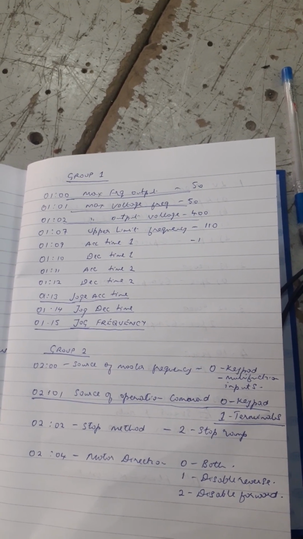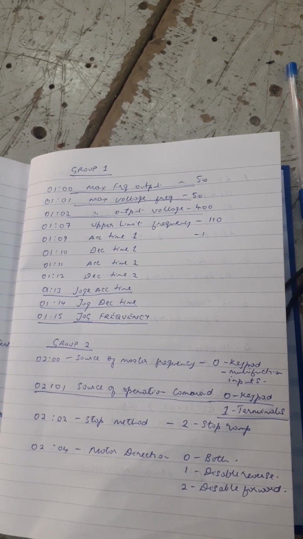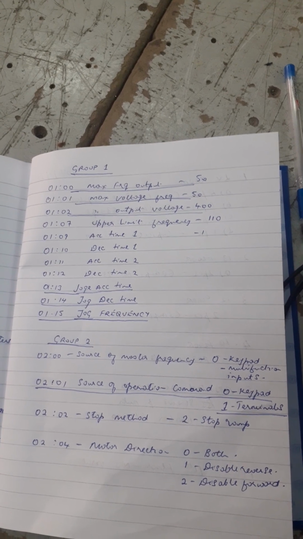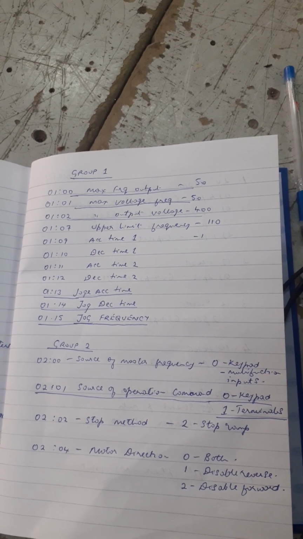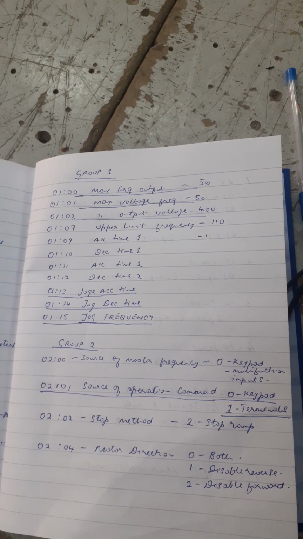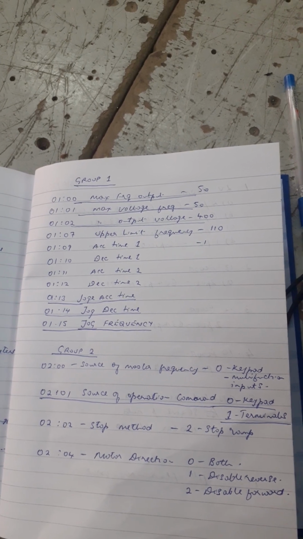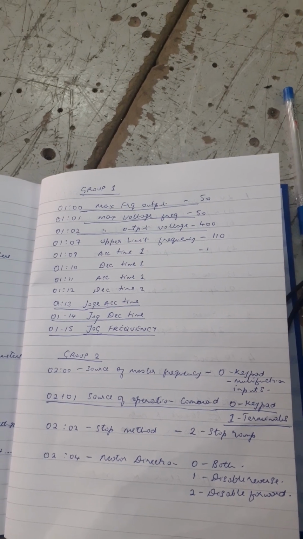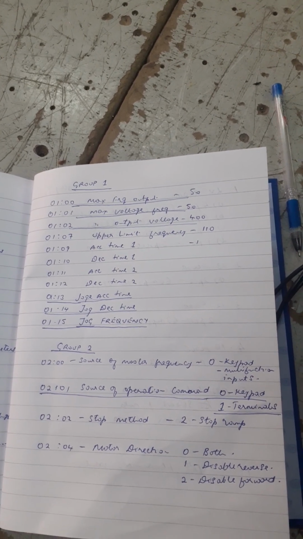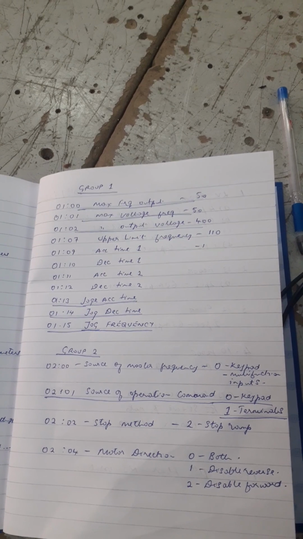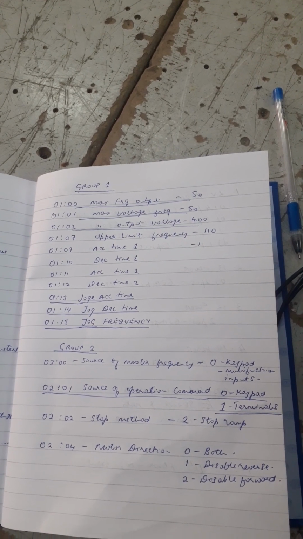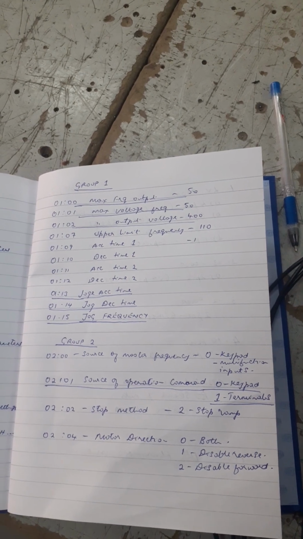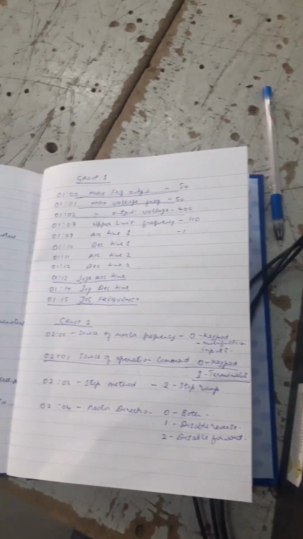And the other important parameters are 01.13, the jog acceleration time, 01.14, the jog deceleration time, and 01.15, the jog frequency. That's where we can change our speed. At 01.15 jog frequency, that's where we change the speed. We can just access it a little and see how we go about it.